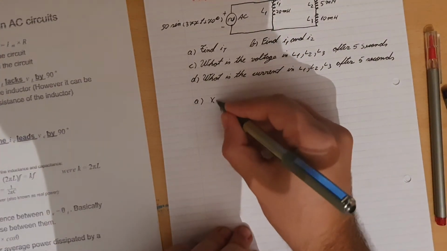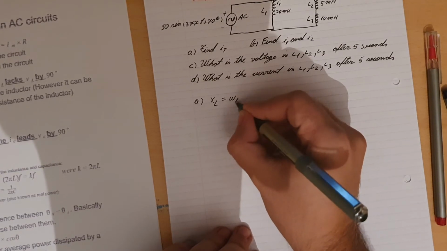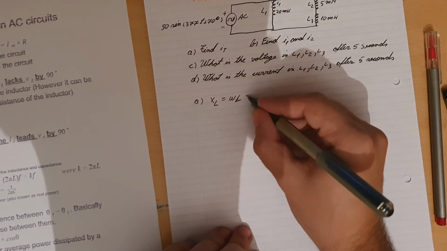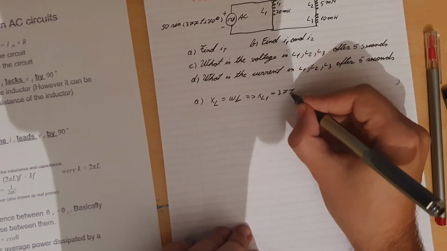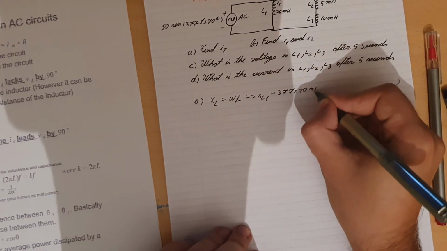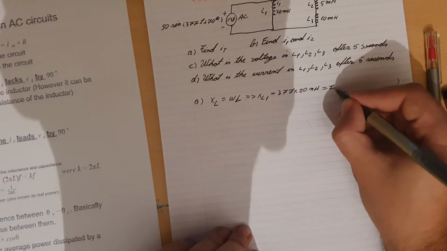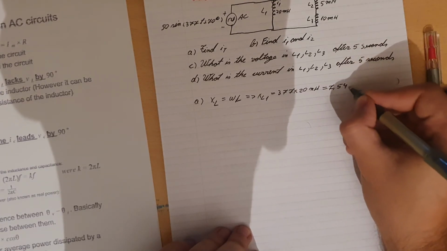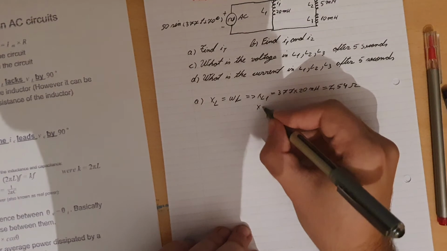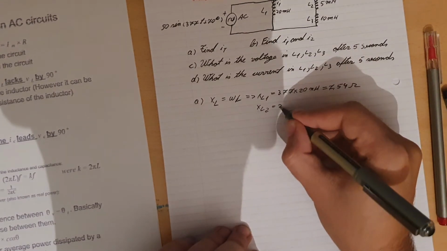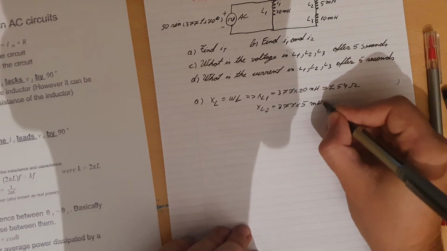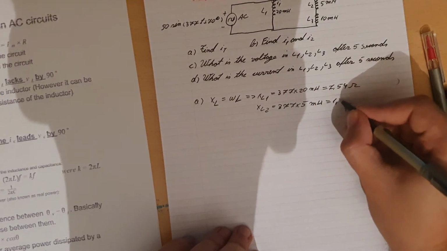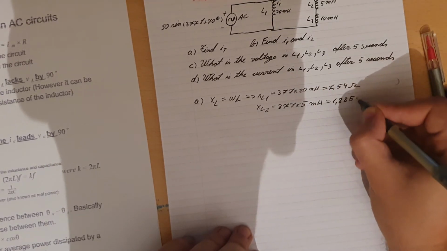So XL will be equal to ωL, ω multiplied by L. Therefore, XL1 will be equal to 377 times 20 millihenries, and that will be equal to 7.54 ohms. XL2 will be equal to 377 times 5 millihenries, and that will be equal to 1.885 ohms.